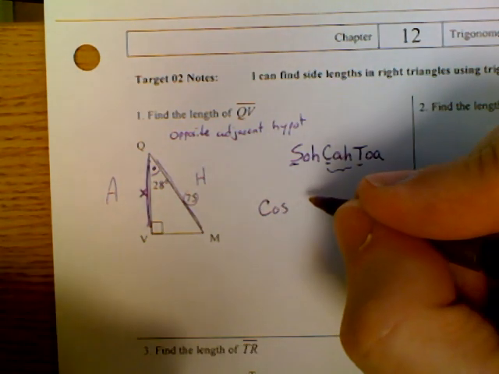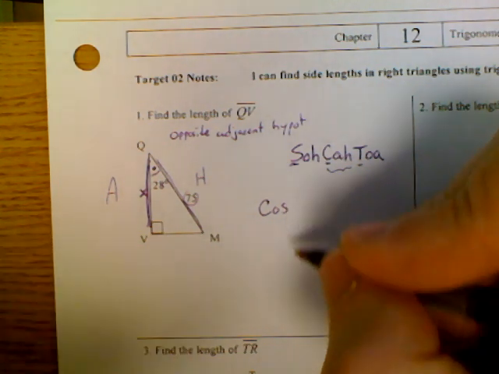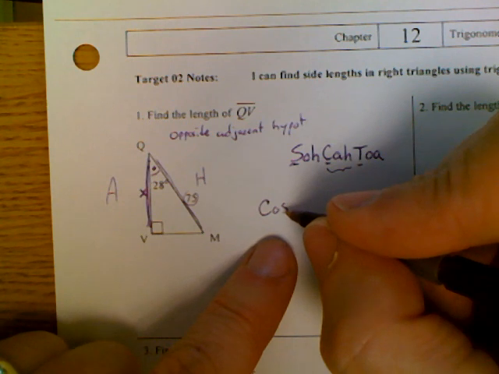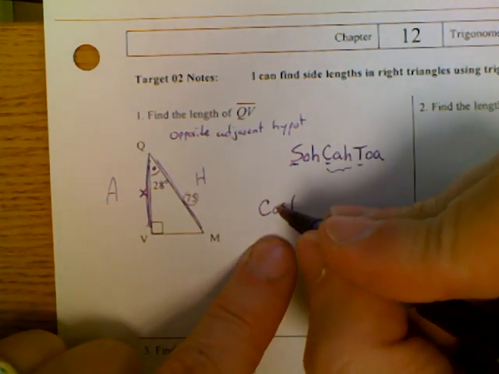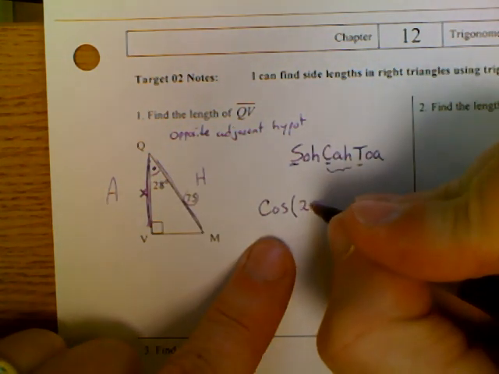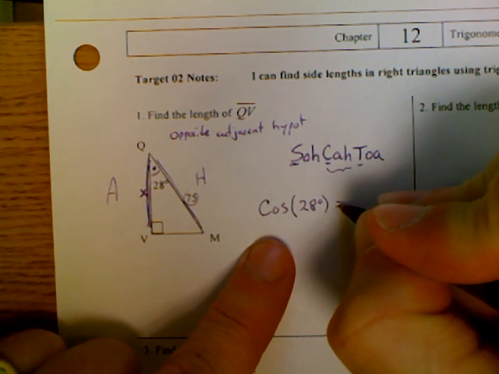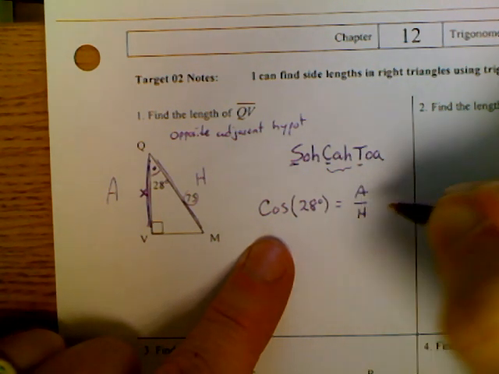Yesterday I was giving you cosine expressions, sine expressions, and you were telling me the value. Now you've got to write them. And what always follows a sine, cosine, or tangent is the angle measure. Cosine, in this case, of 28 degrees. And we know that cosine is always adjacent over hypotenuse.